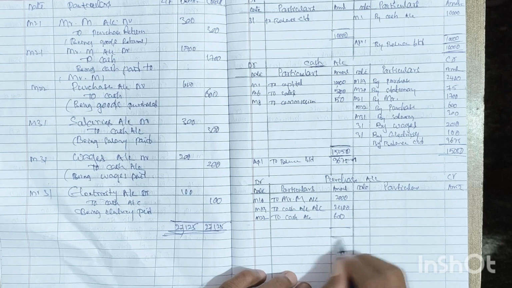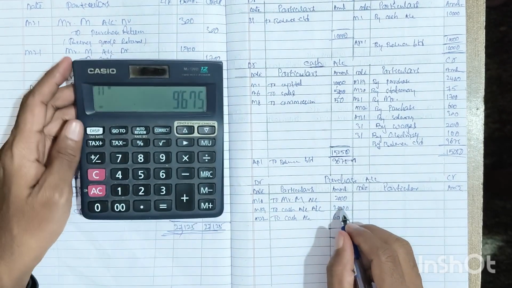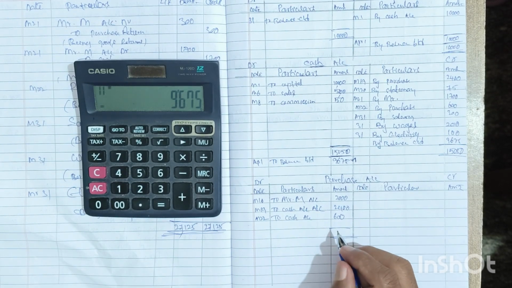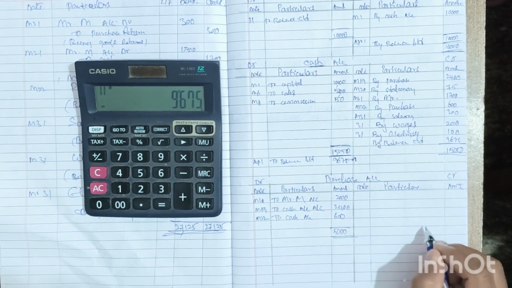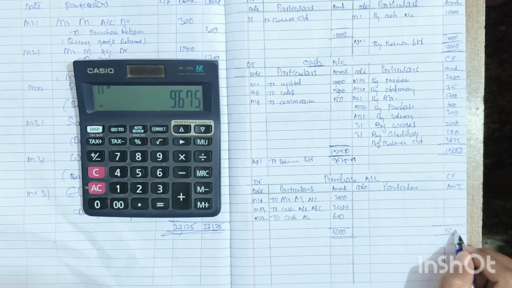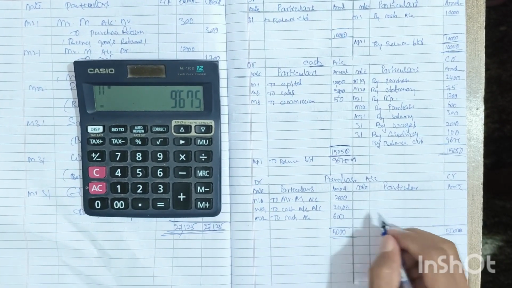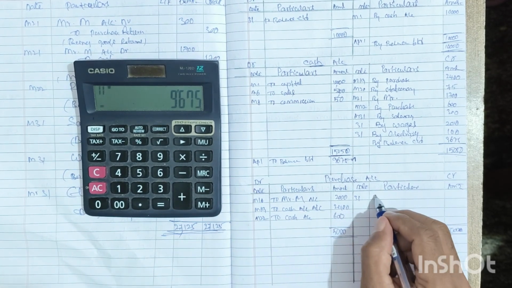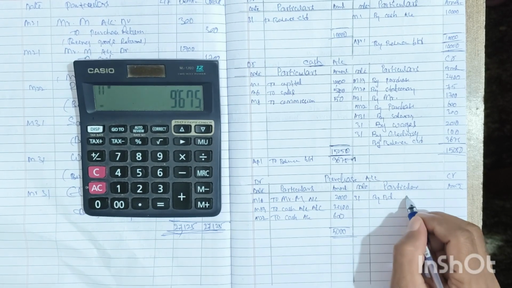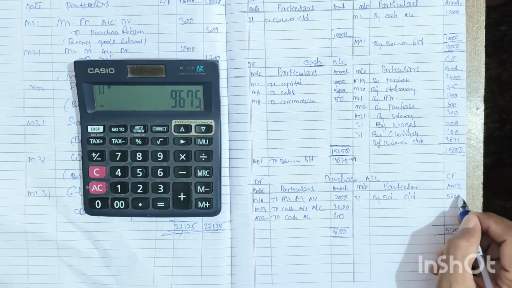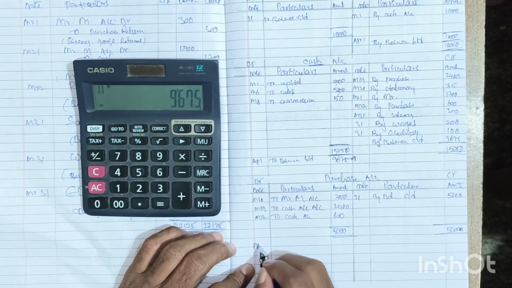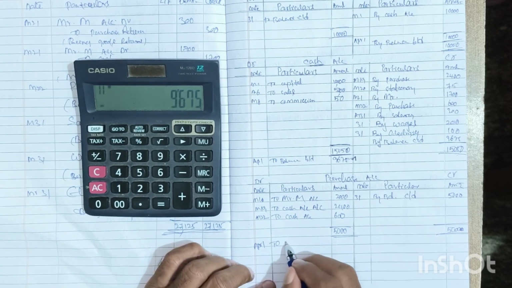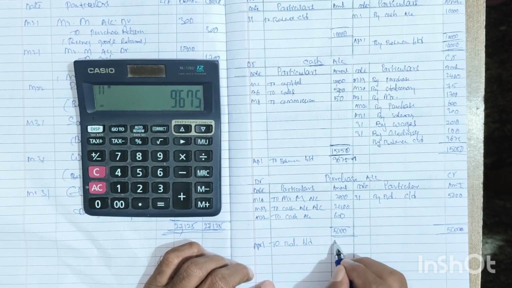Let's total it out. 2000 plus 2400 is 4400, plus 600 is 5000 rupees. Bring the total to the right hand side, 5000. And then it is March 31st closing balance by balance CD 5000, and you need to bring it back to April 1st, right? Closing balance will be the opening balance for the next month. To balance BD 5000.